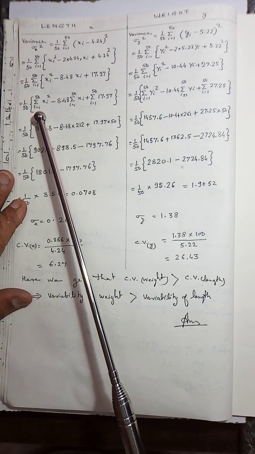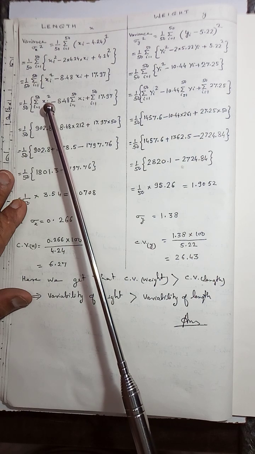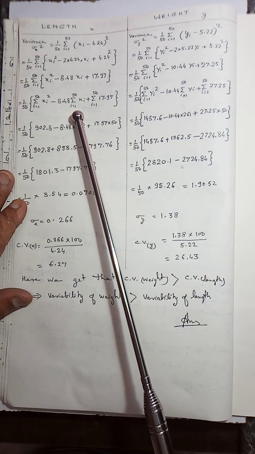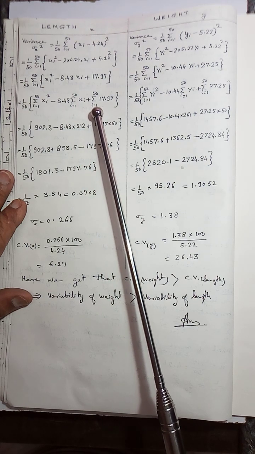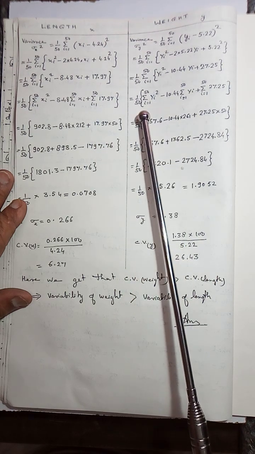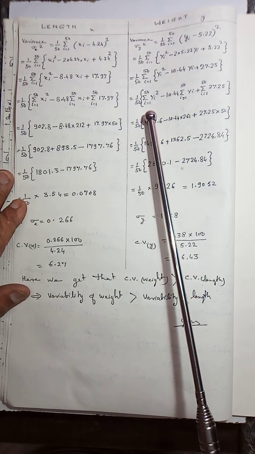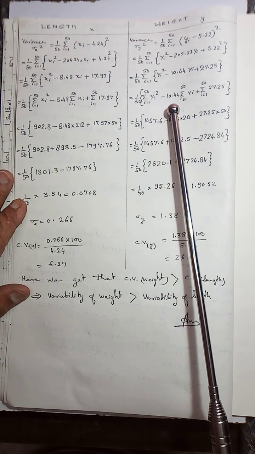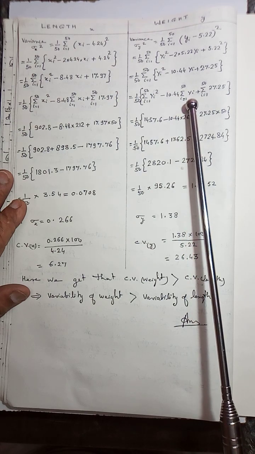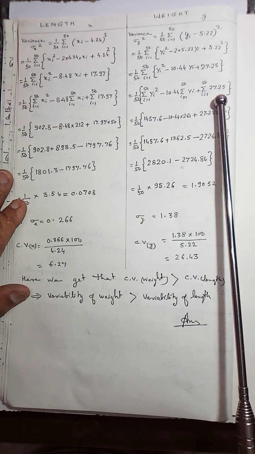So summation, or sigma i is equal to 1 to 50 x_i square minus 8.48 into sigma i is equal to 1 to 50 x_i plus sigma i is equal to 1 to 50 17.97. Similarly here also 1/50 outside of the bracket summation i is equal to 1 to 50 y_i square minus 10.44 summation sign i is equal to 1 to 50 y_i plus summation of i is equal to 1 to 50 27.25.